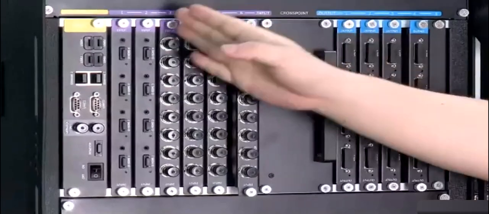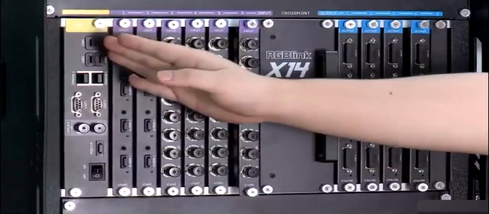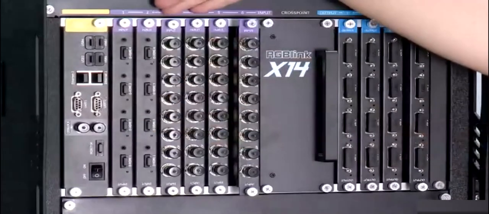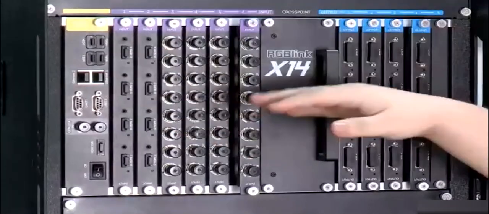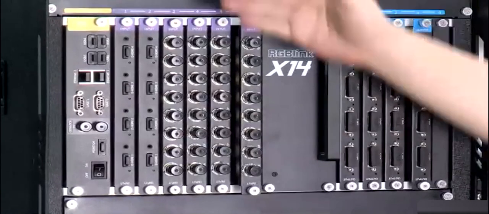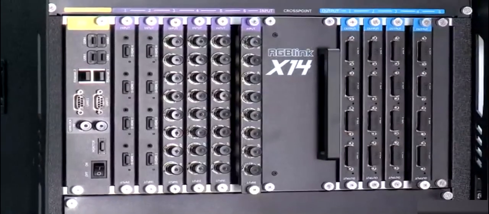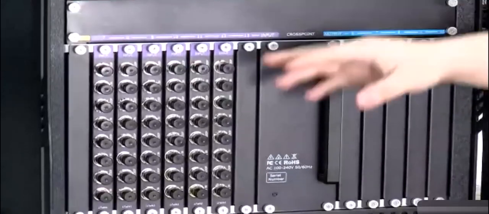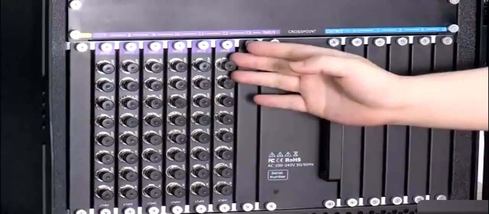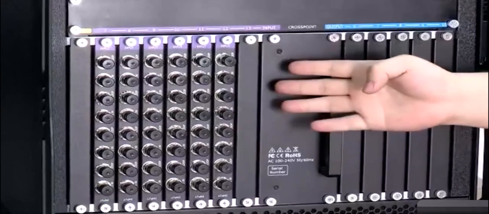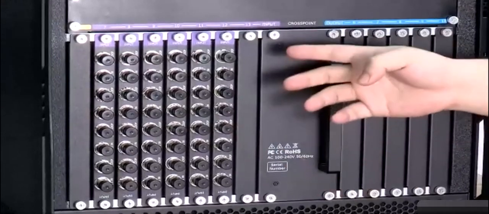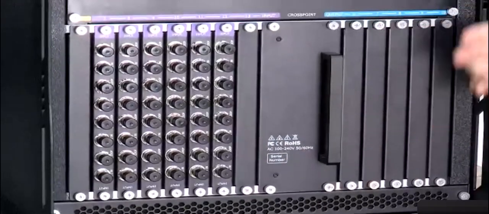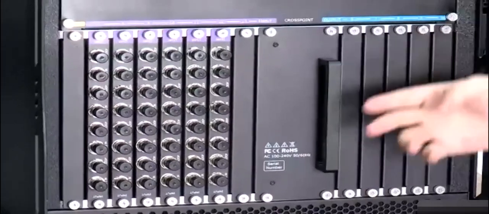And after the communication port, this purple L is the input, up and down. You can see this 13. It means it has 13 slots. Each slot can support 4 inputs, so 13 slots can support 52 input ports.